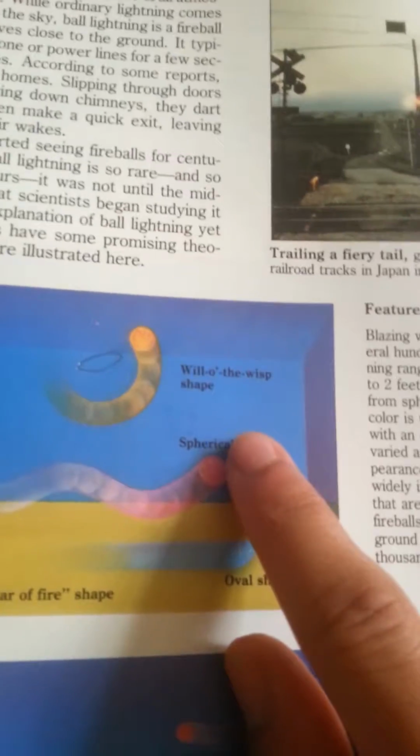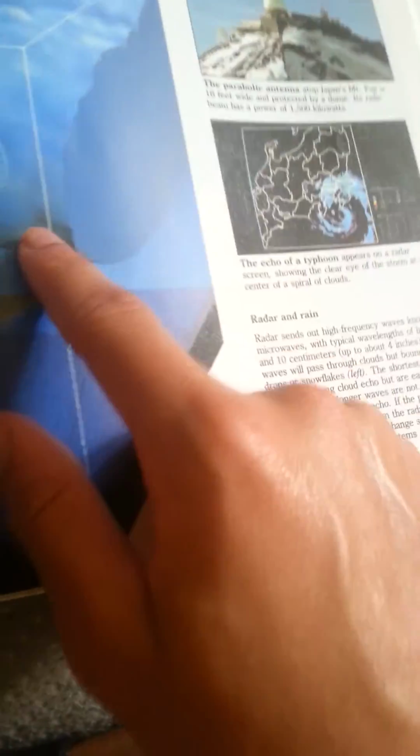This is will-o'-the-wisp shape, spherical shape, oval shape, the pillar of fire shape. I'm going to show you how it affects watching the weather. And this is how weather works. I said this is how weather works by satellite. I'm going to show you this right here on the globe. I just drew that for example of storms. Like that. This is perfect for predicting before a storm comes.